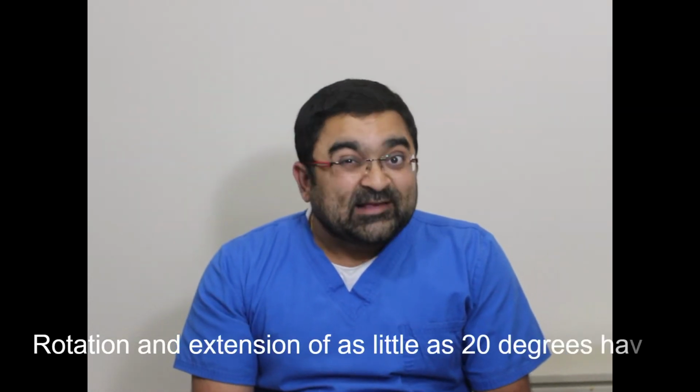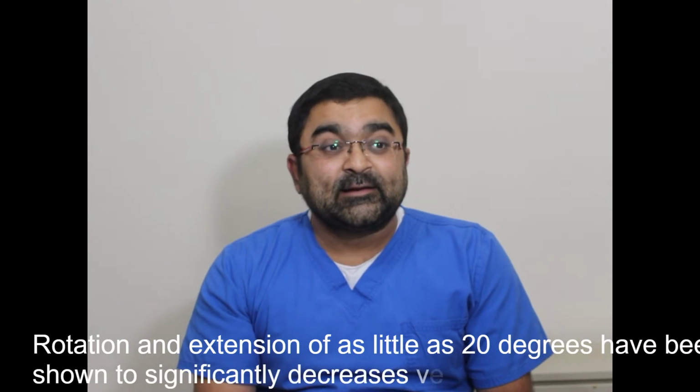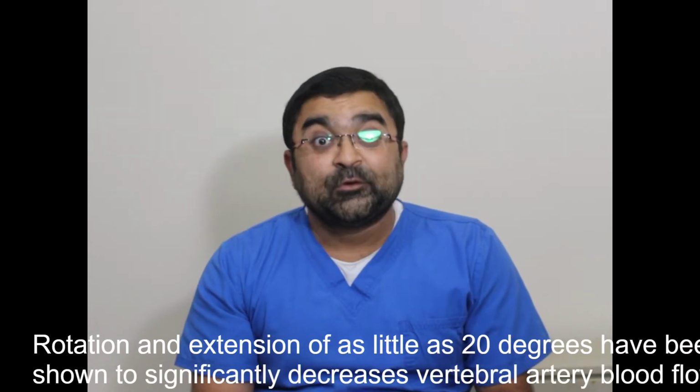Now, why are we discussing vertebral artery in applied anatomy? Because rotation and extension of the cervical spine as little as 20 degrees can reduce the blood flow to the vertebral artery significantly. So that is very important: as a therapist, before you do range of motion, manipulation, or mobilization of any cervical spine, you should check VBI.